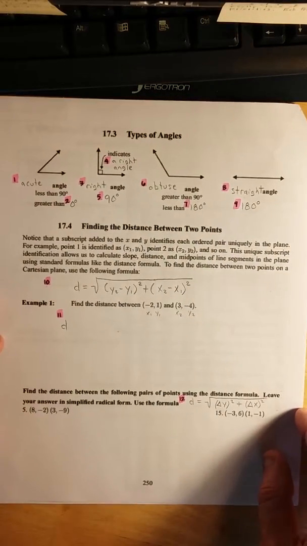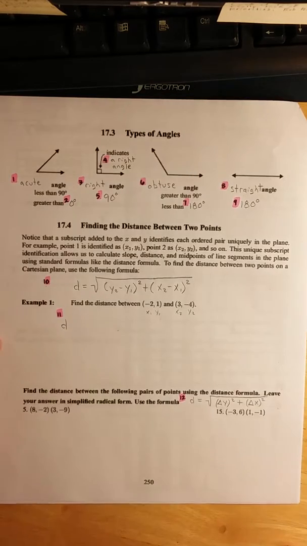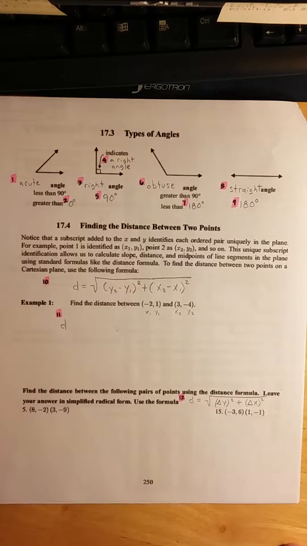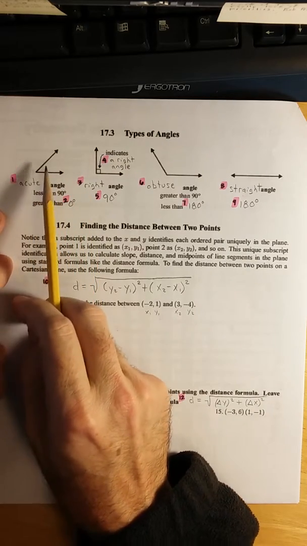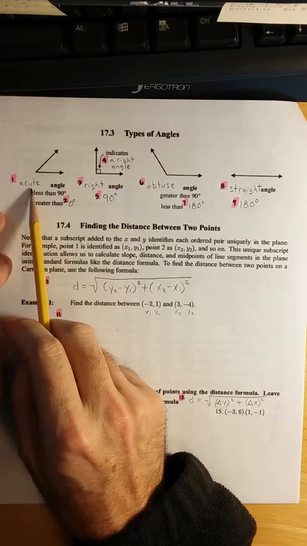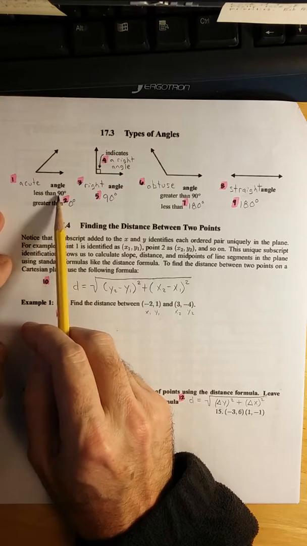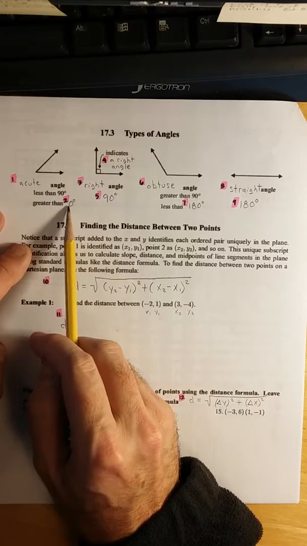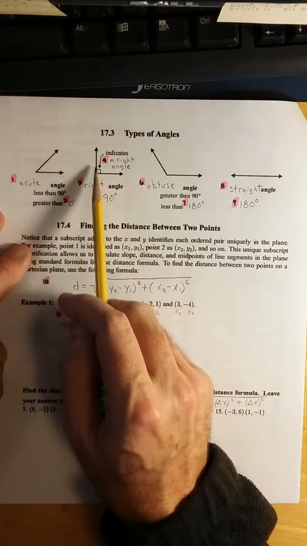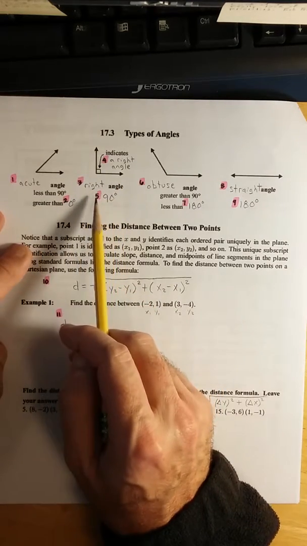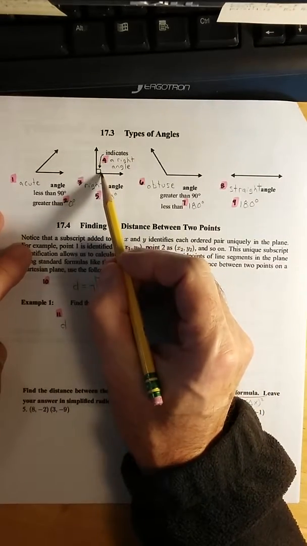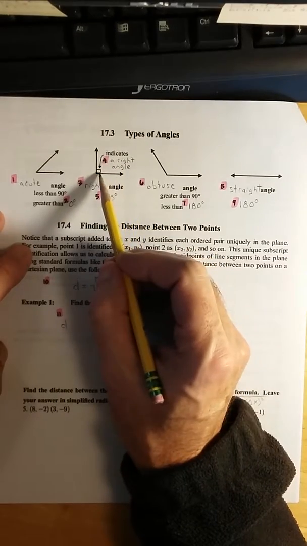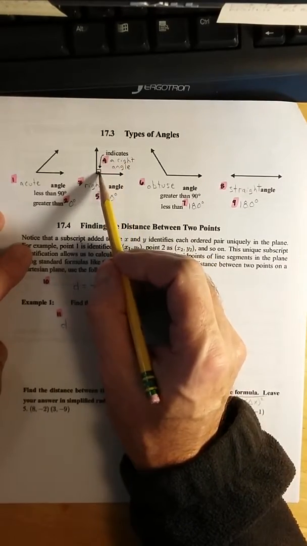Let's talk a minute about the different types of angles, and then we'll introduce the distance formula. Okay, so here we have some angles. The small one here is called an acute angle. An acute angle is less than 90 degrees but greater than 0 degrees. And then up here we have a right angle, and it measures 90 degrees. And then this little box looking thing indicates a right angle. So anytime you see that in geometry, you know that's a 90-degree angle.